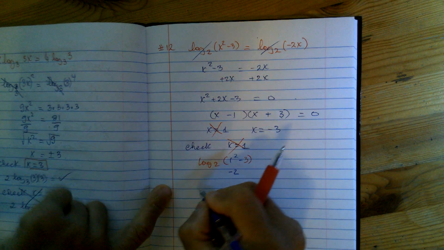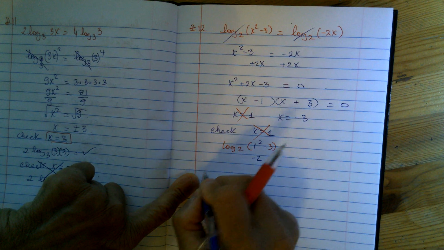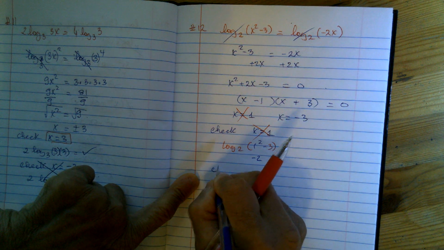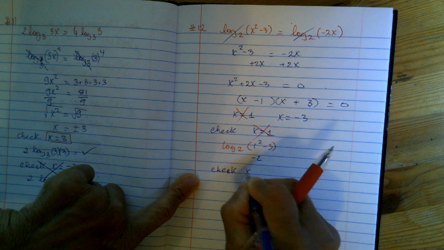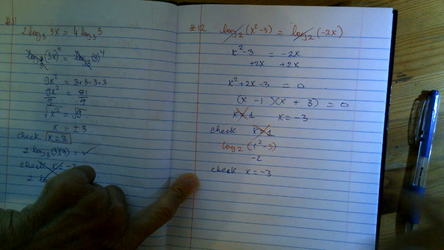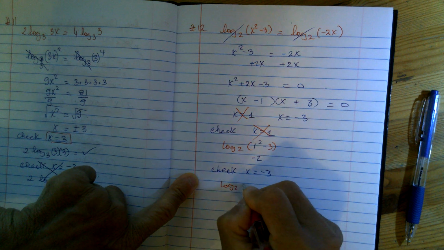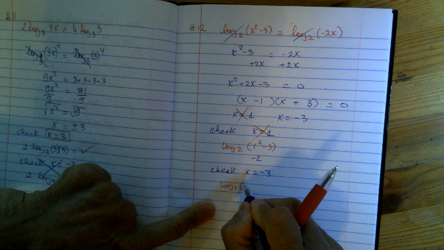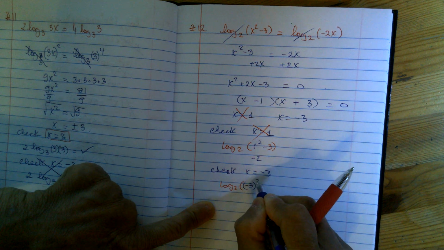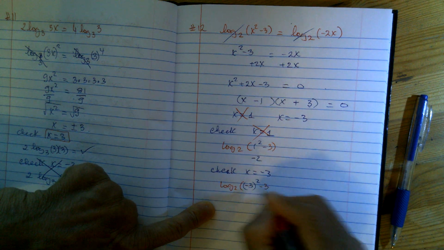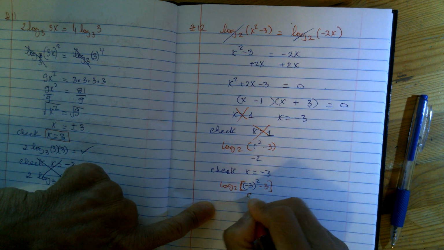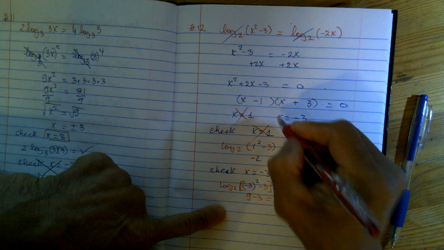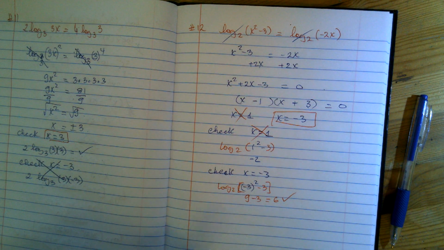Next, we check for x equal to negative 3. So we do the same thing where we see x, we plug in negative 3. So that would be negative 3, and then we square it and minus 3. 9 minus 3 is a positive number, which is 6, which is good. So this is a valid solution.